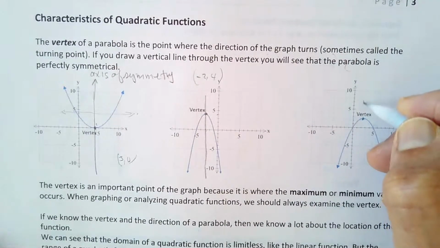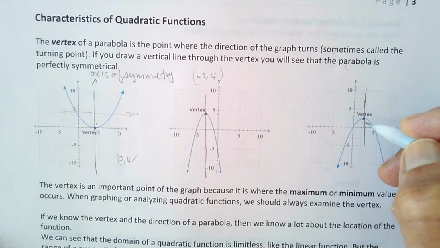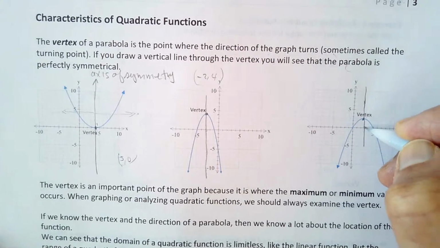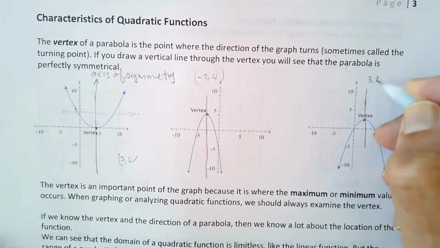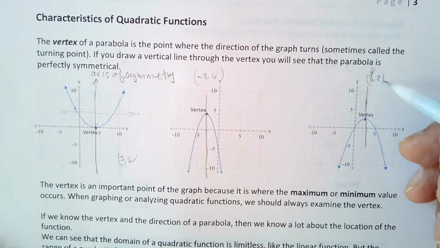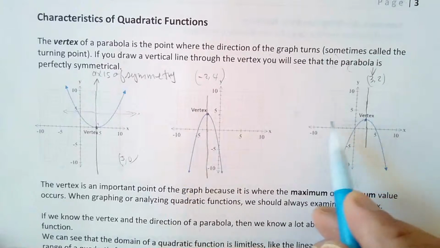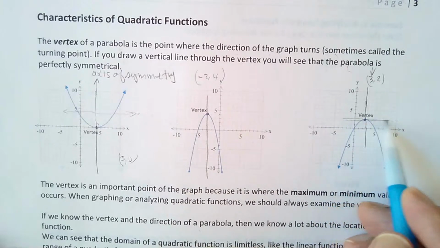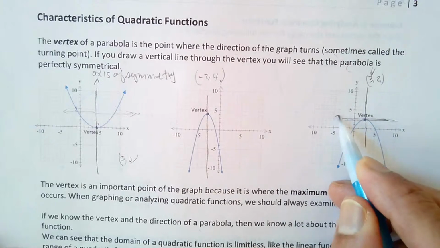Same as here, we have another vertex, which has a vertical line through it. This point is (3, 2). So the axis of symmetry is 3. Now, the y value gives you the maximum or the minimum. If it's going down, that's your maximum, which is 2, because along here, this is the y-axis, 2.